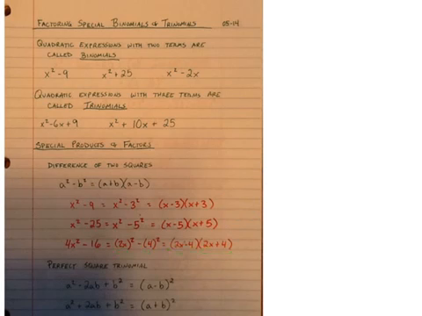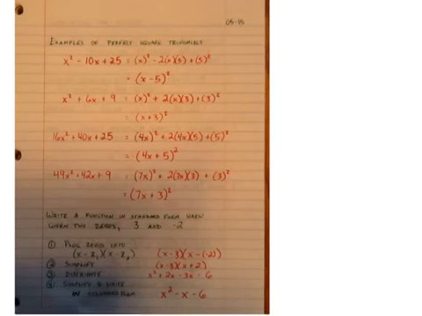There are also perfect square trinomials, and these are harder to recognize, but I've written down the two perfect square trinomials, and on the next page we will give examples of these two. Alright. Page 05-15, Examples of Perfect Square Trinomials.